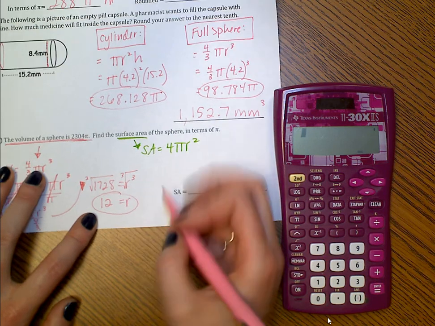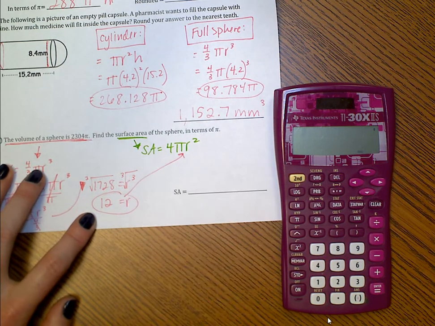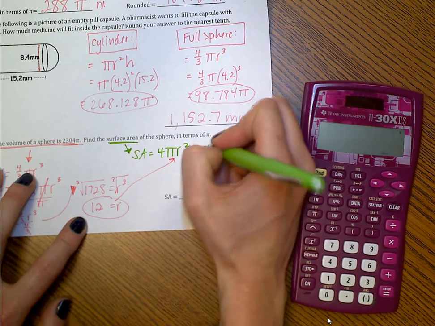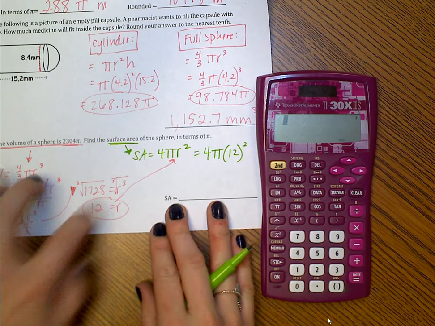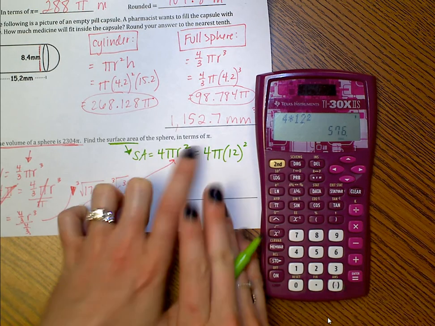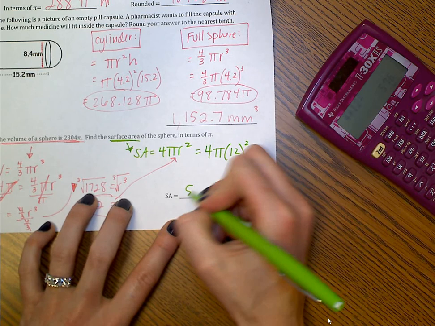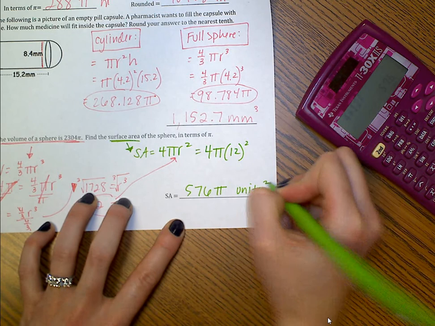All right, so that's a little new to us, but I have the radius now, so I can plug that into my surface area formula. And they want me to leave my answer in terms of pi, so I'm just going to do 4 times 12 squared, and say my answer is 576 pi units squared, since it was surface area.